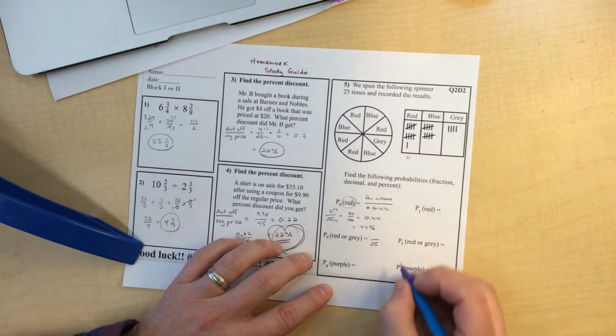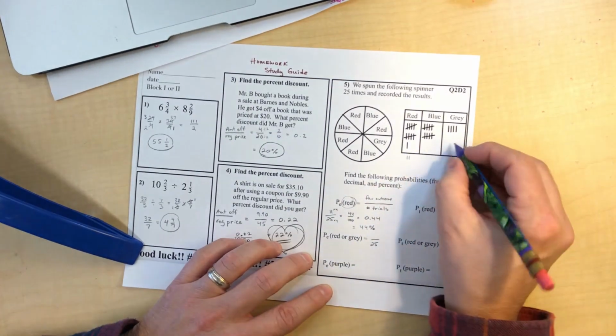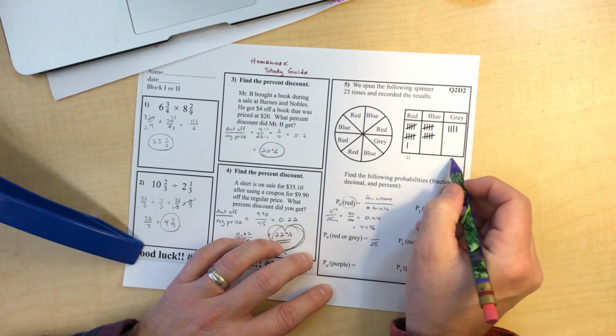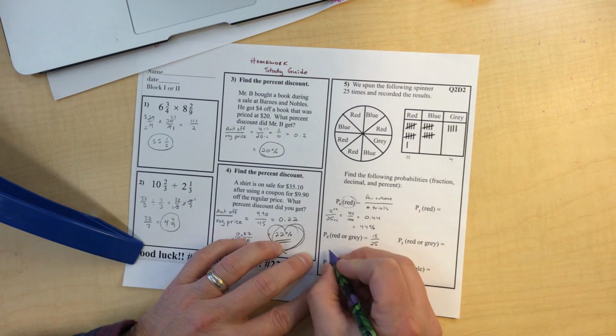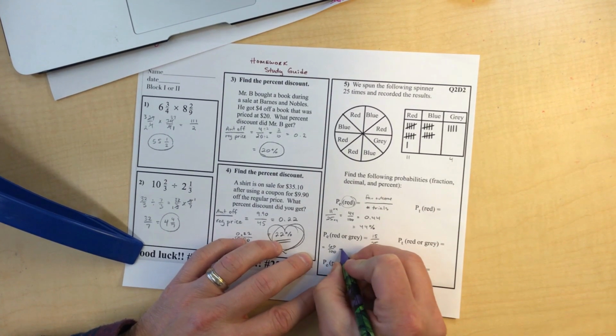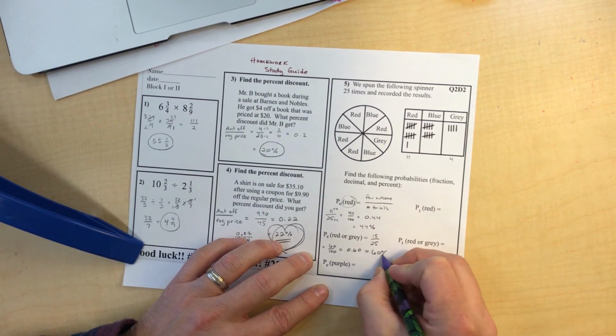Again, 25, we spun it 25 times. How many were red or gray? Well, 11 were red, 4 were gray. So 11 or gray, we want to add them. 11 plus 4 is 15. Again, I can multiply them both by 4, and I get 60 over 100. 60 hundredths. Move it 2 to the right, 60%.